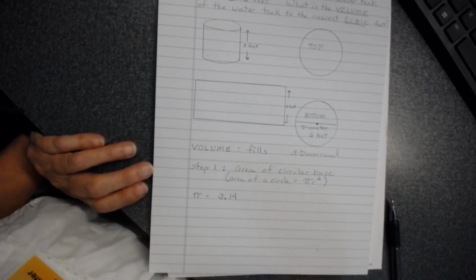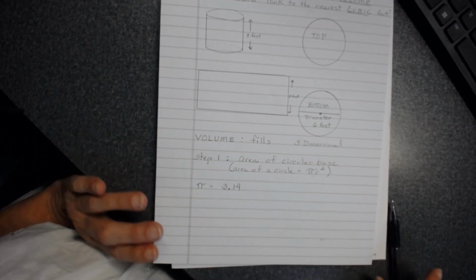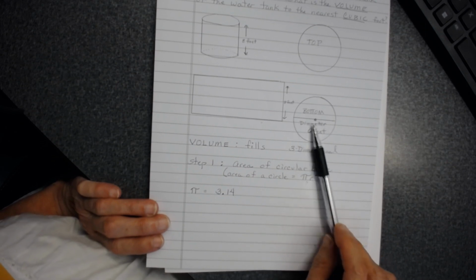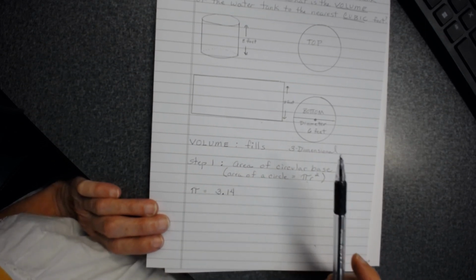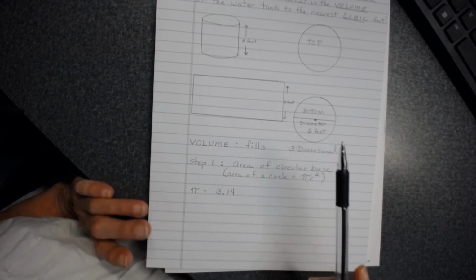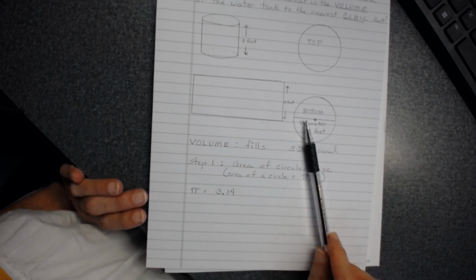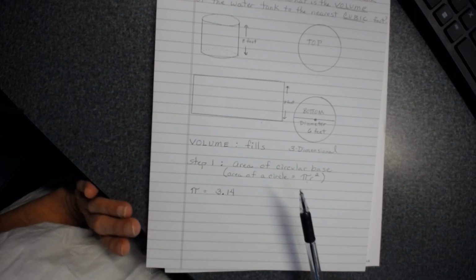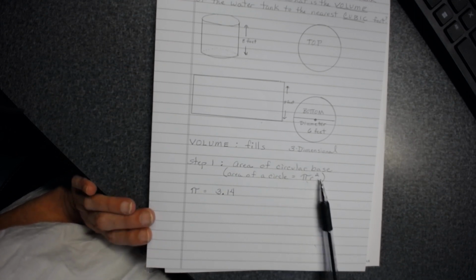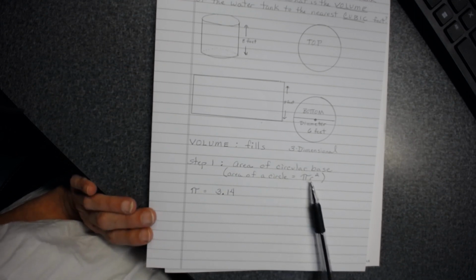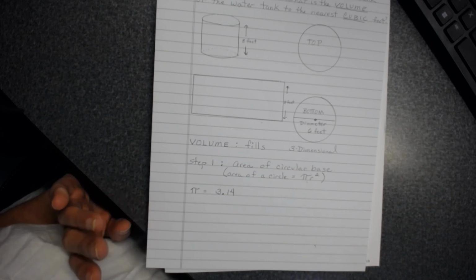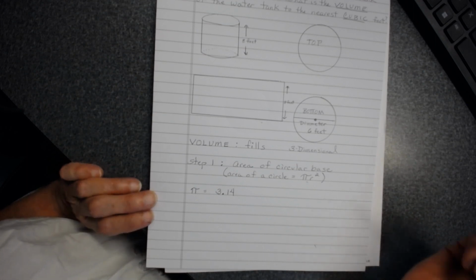So first thing we're going to do, step 1, is find the area of this circular base right here. To find the area of a circle, what would cover it, we use the formula pi r squared, where r stands for your radius of the circle. R for radius, D for diameter, okay?